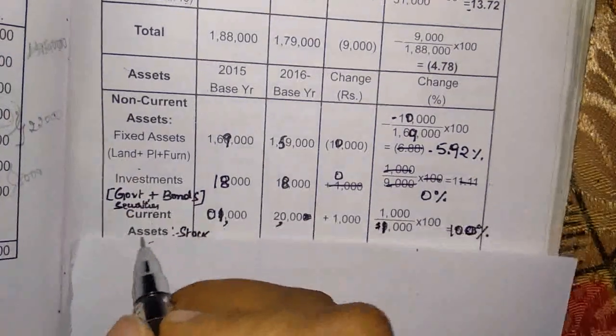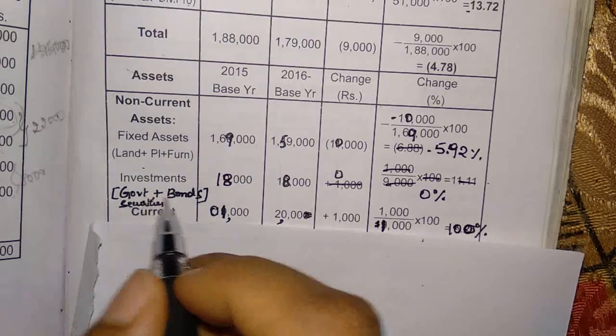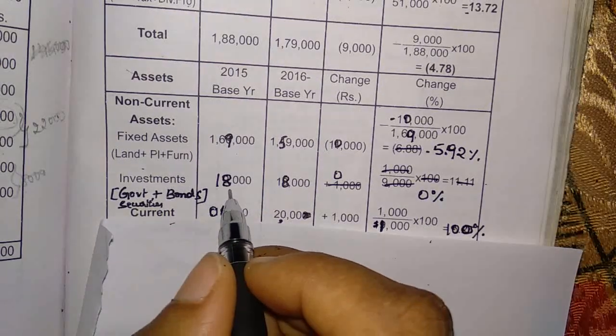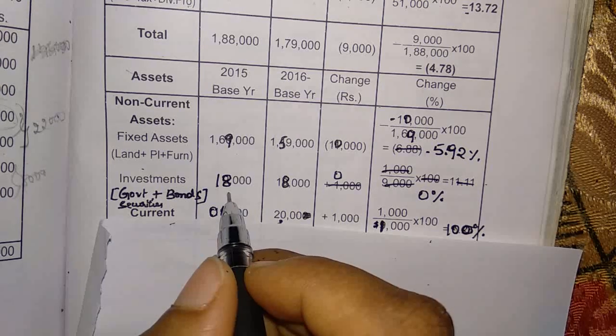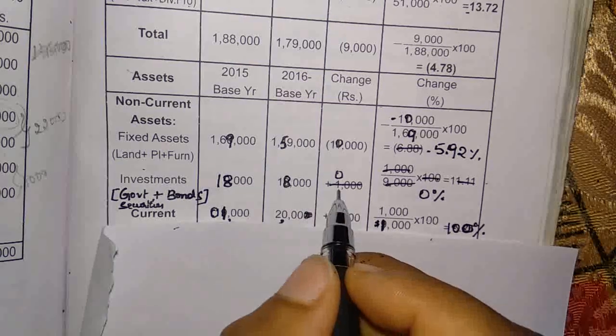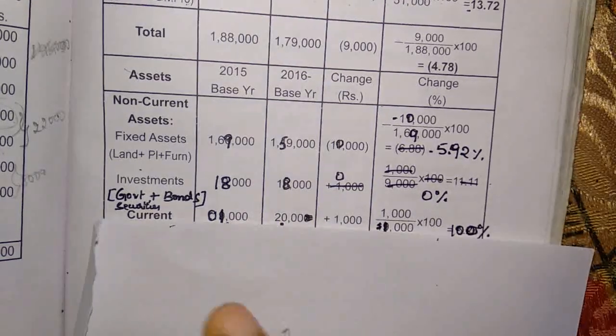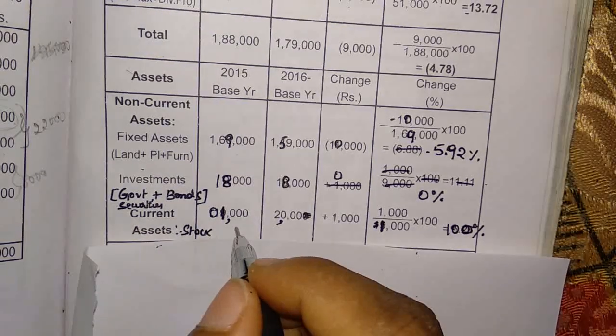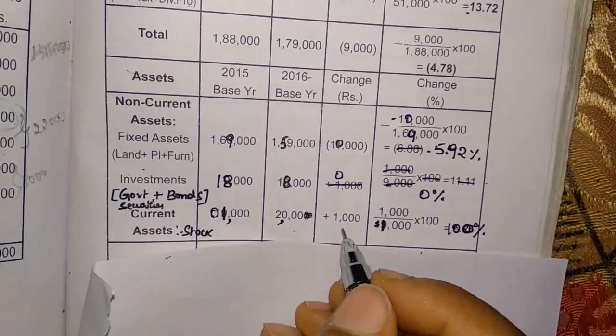Investments, under that head 2 items are coming, that's government securities and bonds. So total government securities and bonds 18,000, and in the current year also it is 18,000. There is no change in rupees as well as in percentage. Current assets, under that stock 1,000 in the previous year, current year 2,000. Change is positive 1,000.